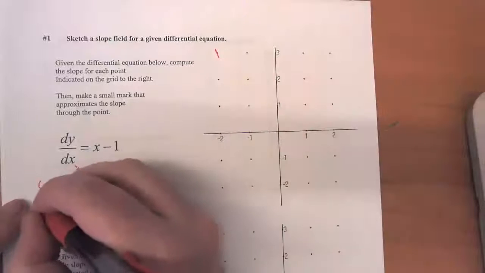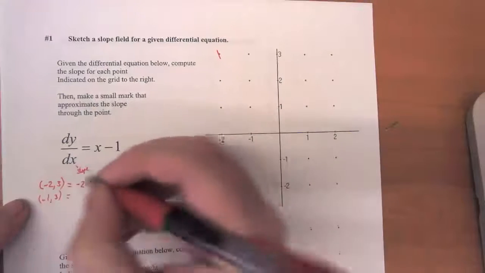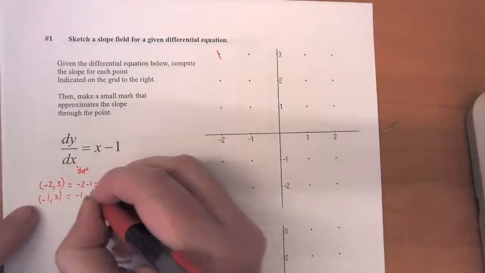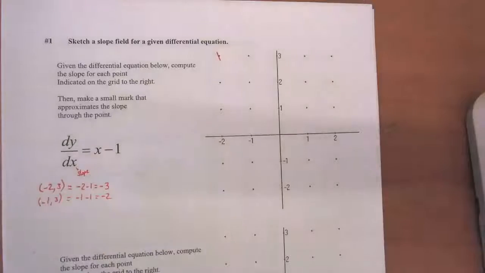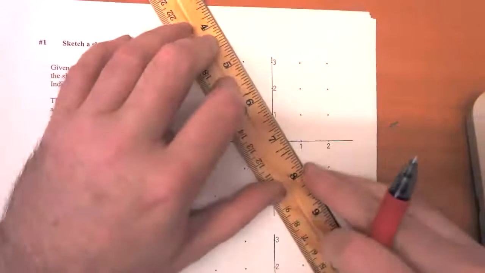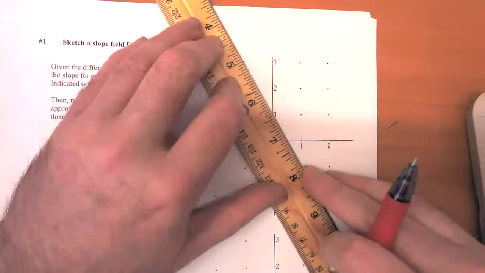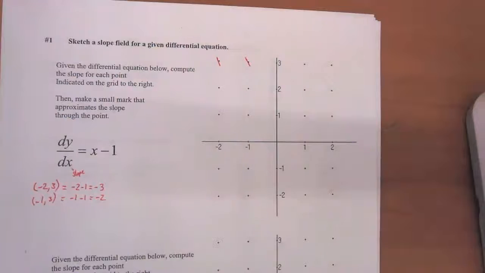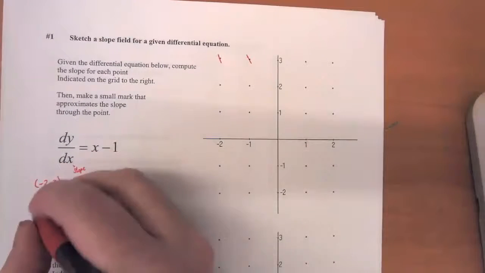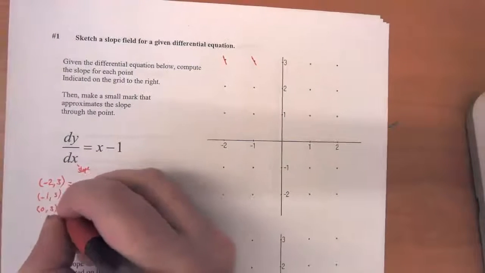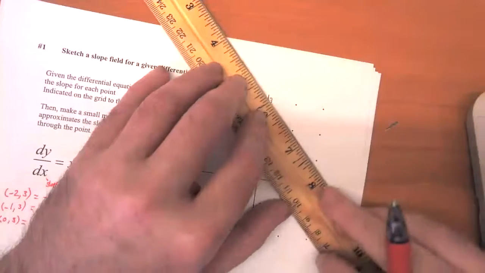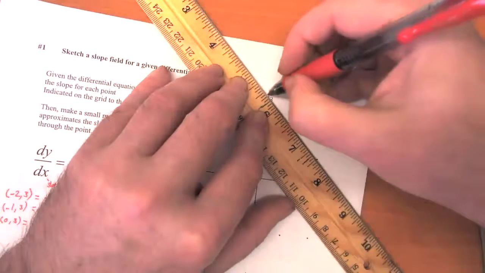And now let's take the next point. So this is -1, 3. Same idea there. The slope is equal to x minus 1. So that's -1 minus 1. The slope here is going to be -2. So this time I want something that goes down 2 and over 1. And so it will look something like that. All right. The next point along here is 0, 3. You guys are probably seeing the pattern at this point. All right, so this is going to be 0 minus 1, which is a slope of -1. -1 looks something like that.